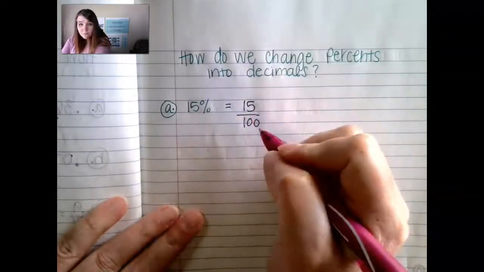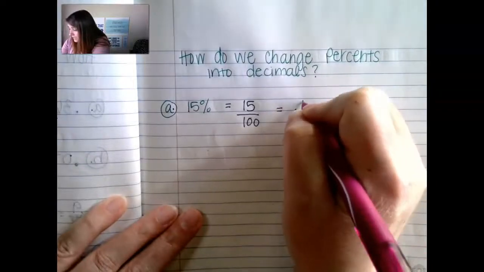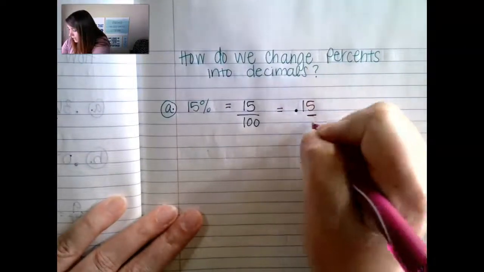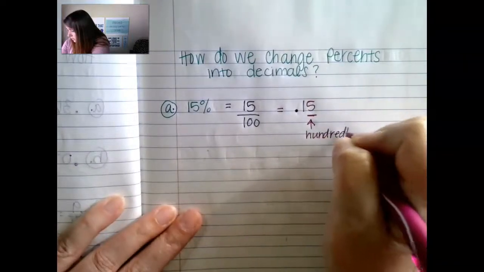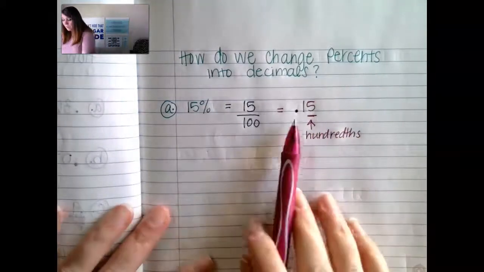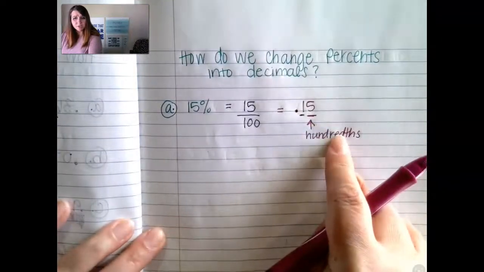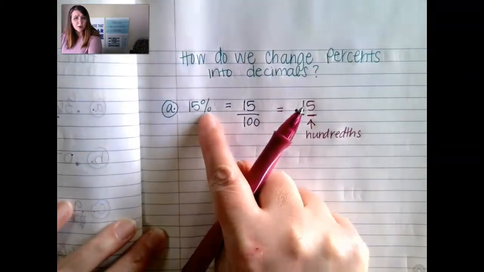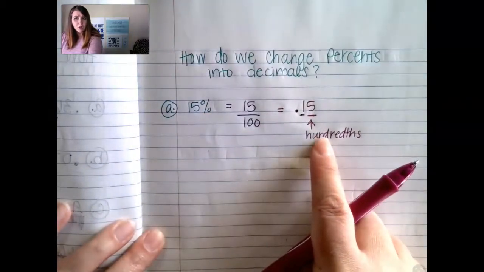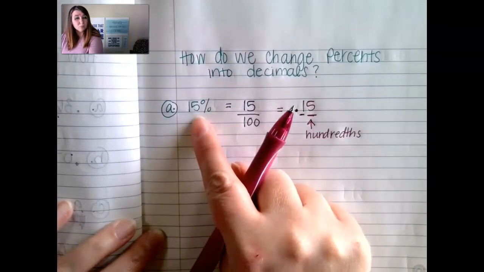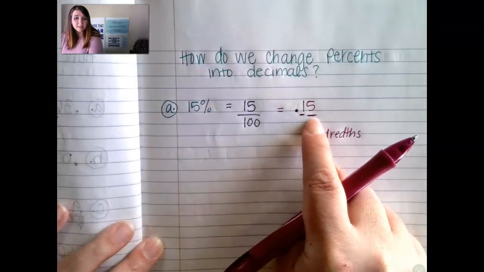The hundredths place is 2 spots over, right? Just like yesterday, this is the hundredths place. By having 2 spots after the decimal, we've made it to the hundredths. We're out of hundredths and we're out of 100%. So 100, 100, hundredths. All of this works. So 15% equals 15 hundredths as a decimal.